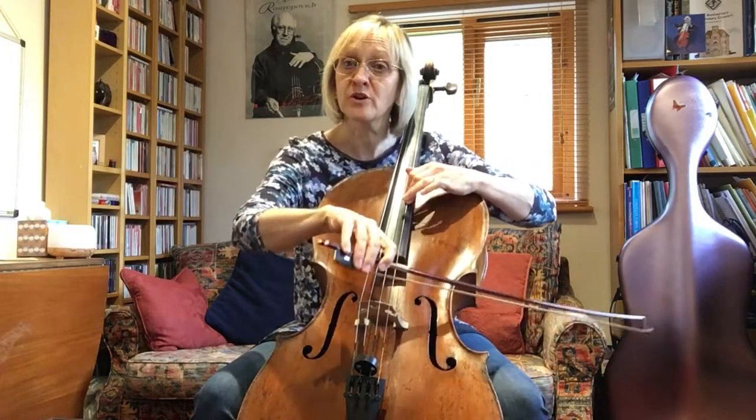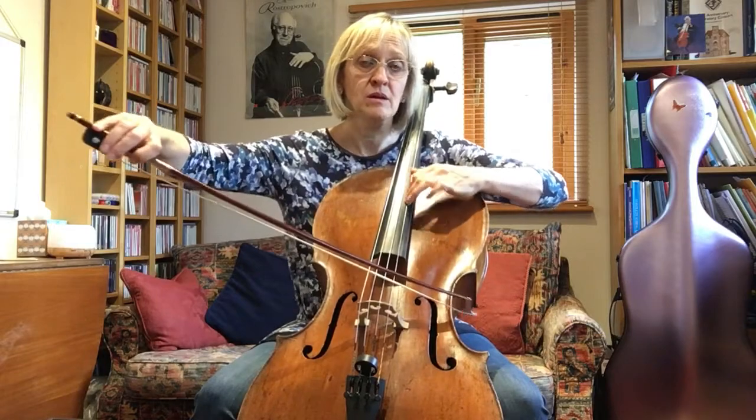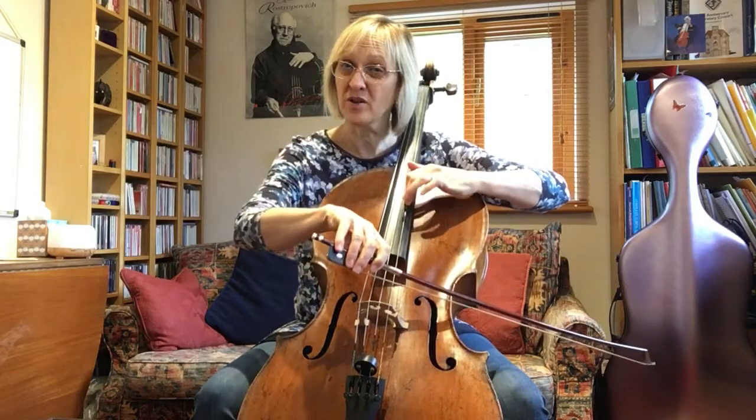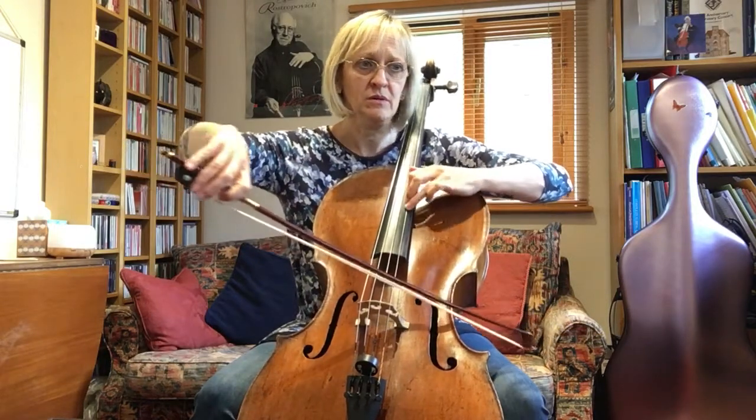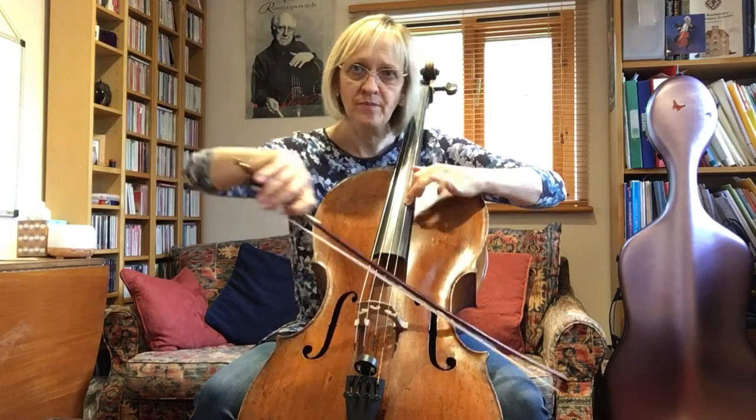we can use a bit of bow speed, more vibrato, faster vibrato. There's a little tiny crescendo in there, push through, a little bit more pressure at this point.